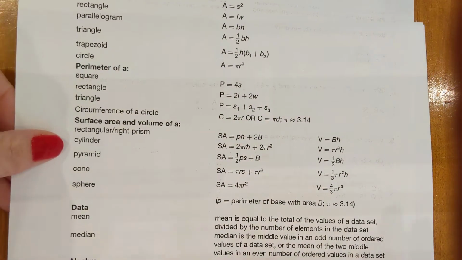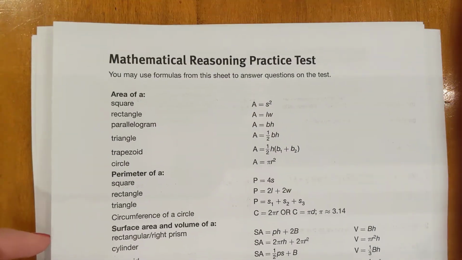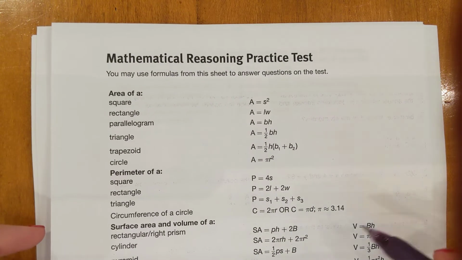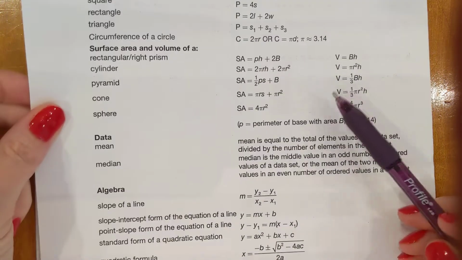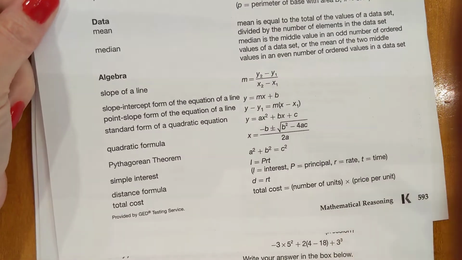You want to know what's on it and what isn't on it and where to find it on the paper already. It's divided up into sections. On the top, it has area formulas, and then perimeter formulas, surface area and volume, and then at the bottom, it has some algebra formulas.